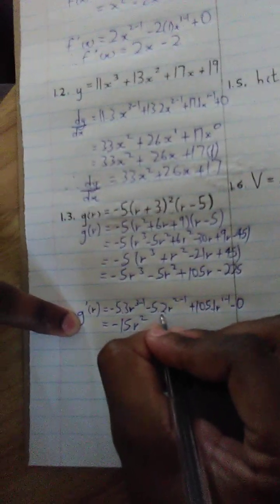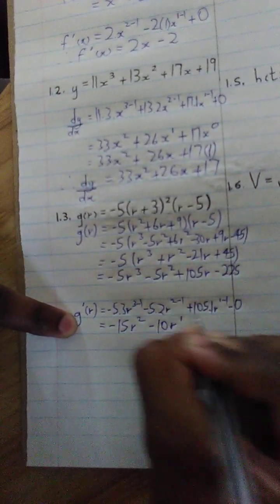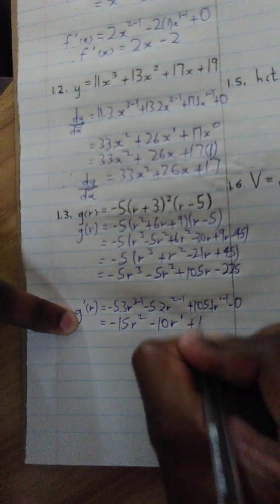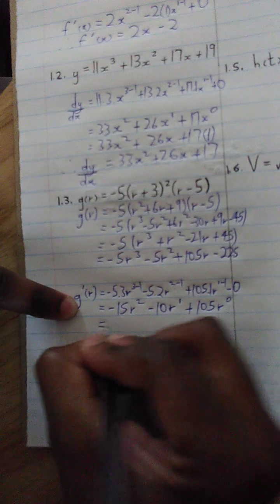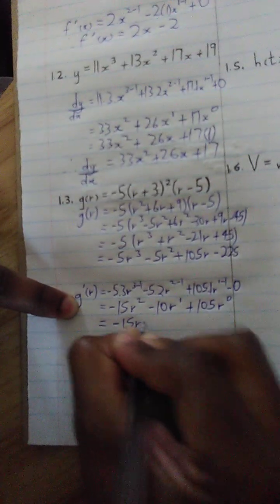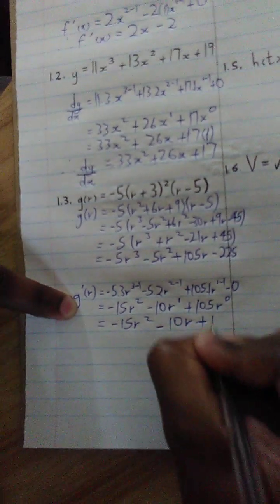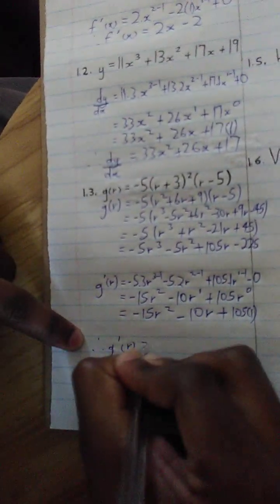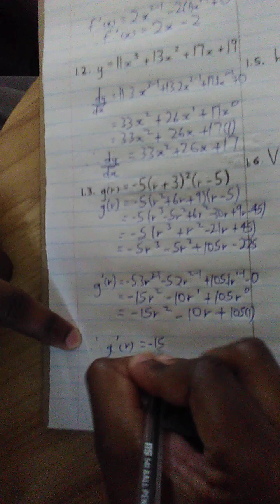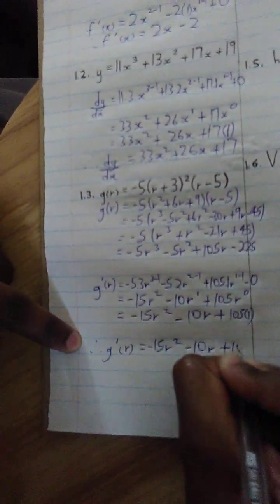Negative 5 times 2 minus 10 r to the power of 1 plus 105 r to the power of 0. Negative 15r squared minus 10r plus 105 times 1. So therefore g prime of r is equal to negative 15r squared minus 10r plus 105.